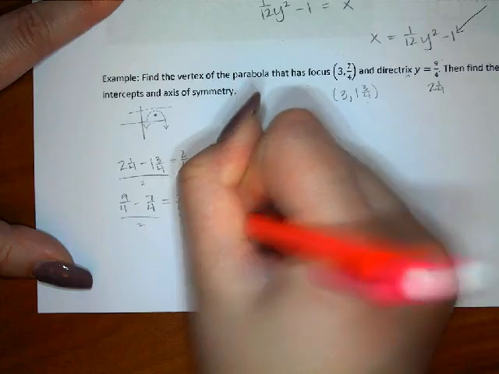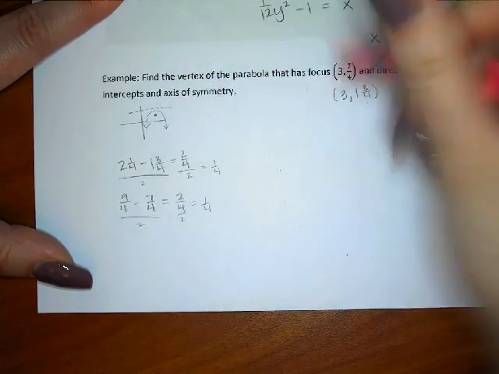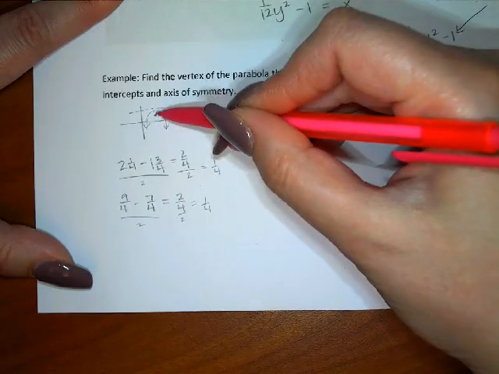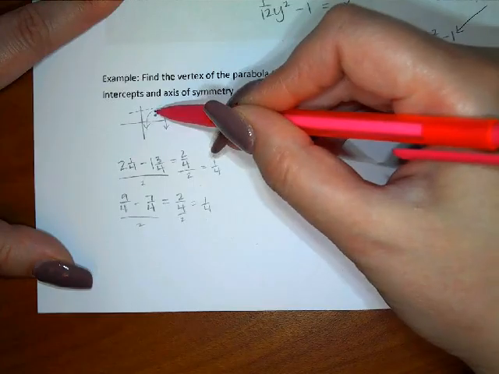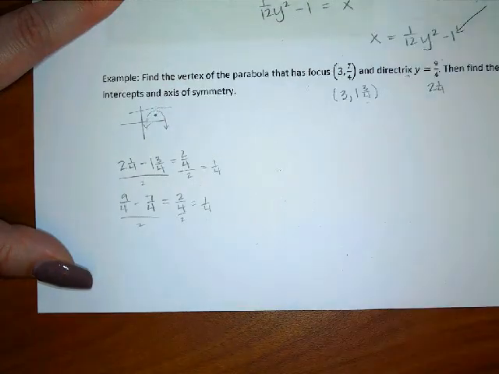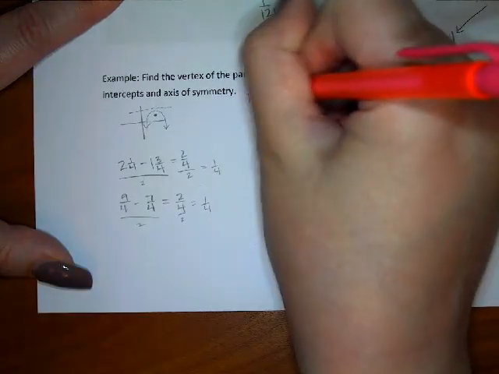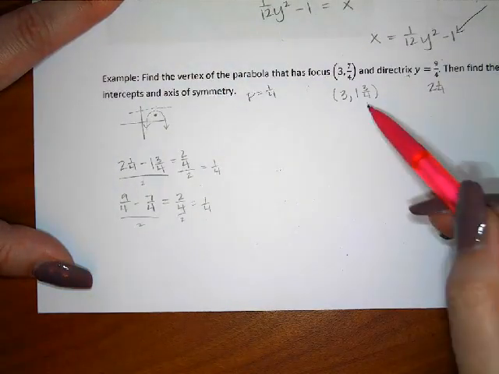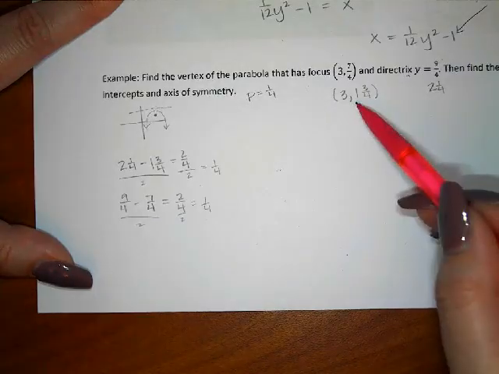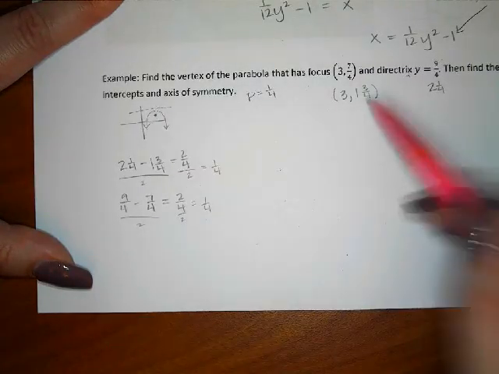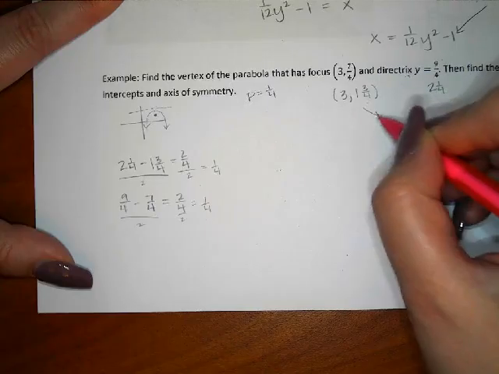So we're going to say the p-value is 1/4. If I take the focus and go up 1 to get to the vertex, then that means that the vertex is at 3, 2. And then if I go up 1/4 again to get to the directrix, that's 2 1/4. So the math there definitely makes sense.